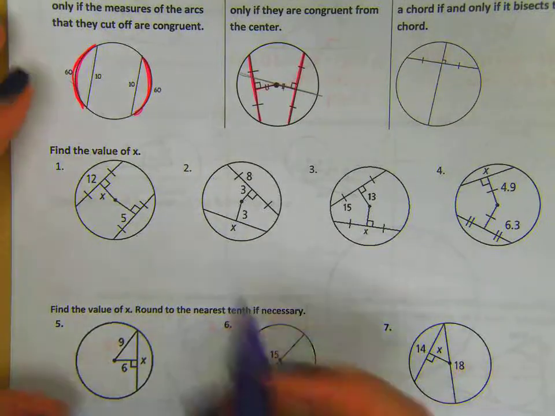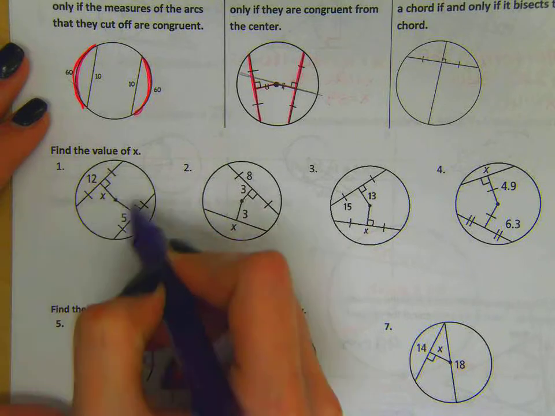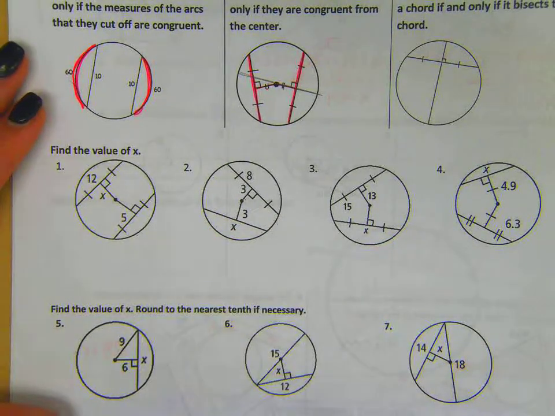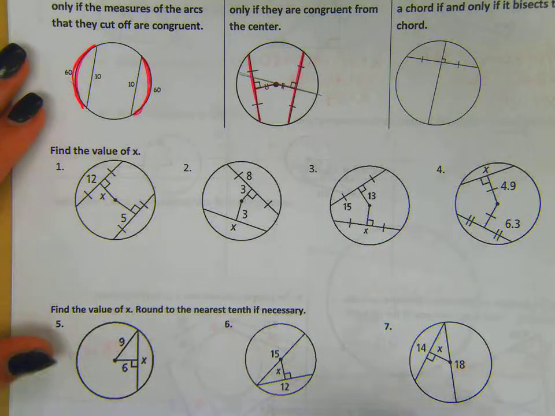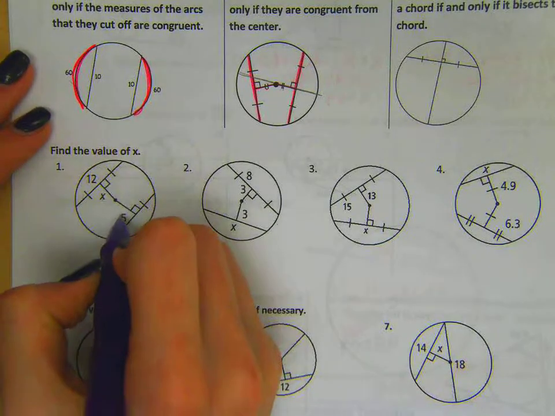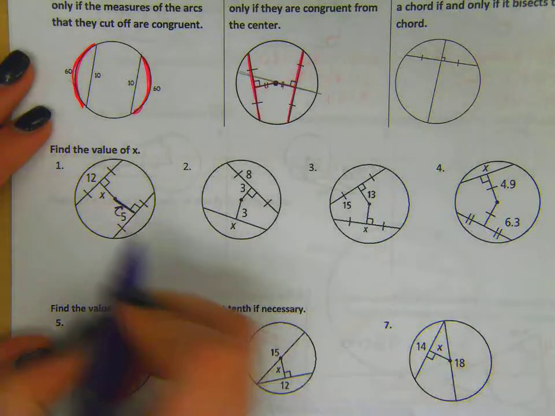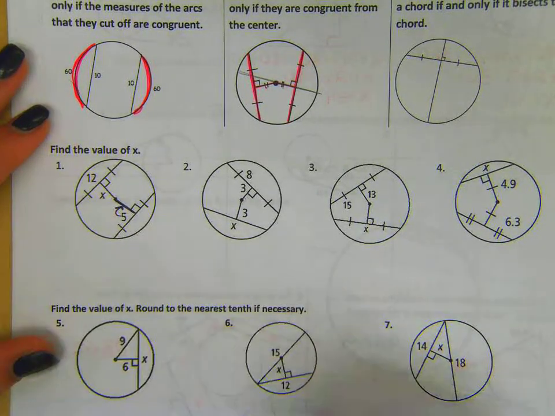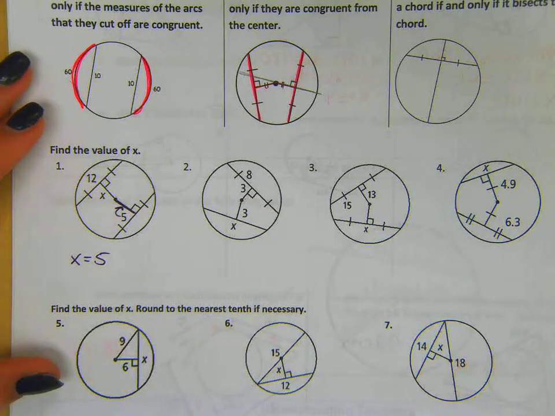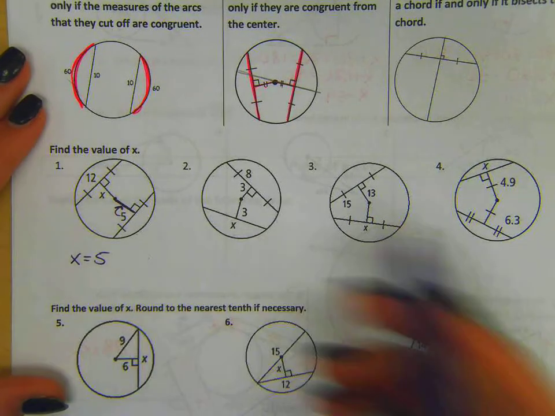In number 1, we see that the chords are congruent. And I know that they're congruent because of these individual tick marks. 2 on each tells me that these 2 chords are the same. So if the chords are the same, then the chords are the same distance away from the center. This value of 5 should be indicating this piece right here. So if the chords are the same, then they're the same distance from the center, so my value for x should be 5.